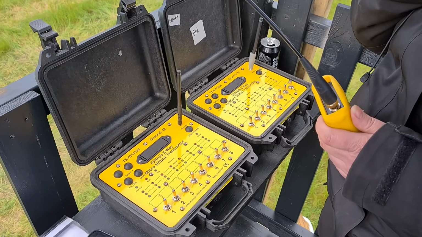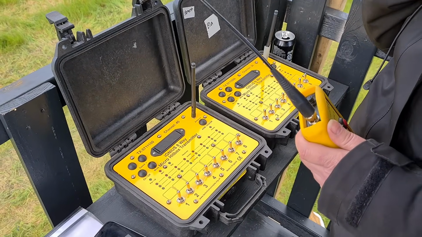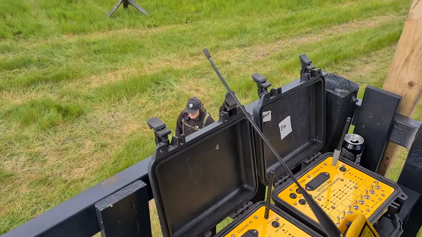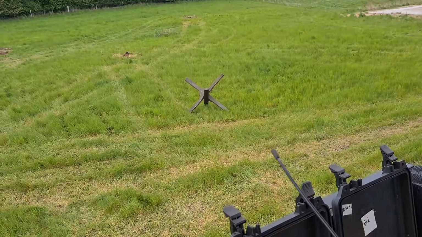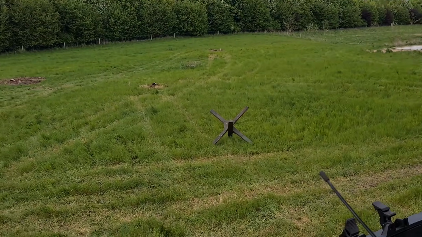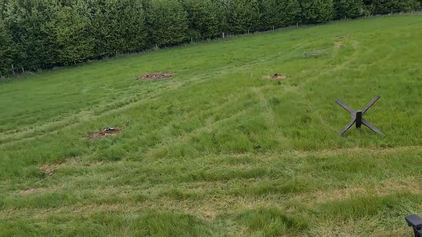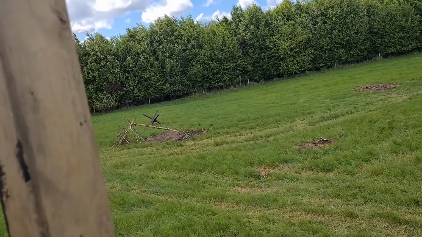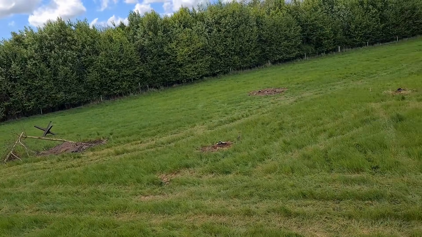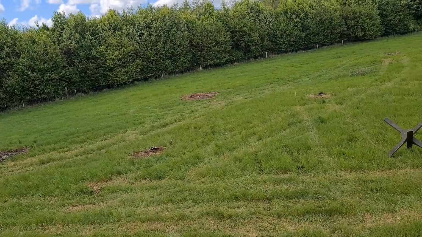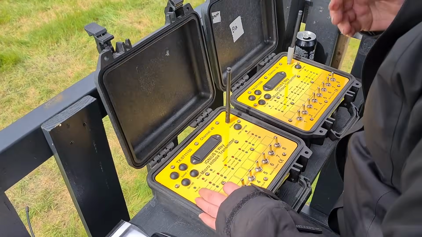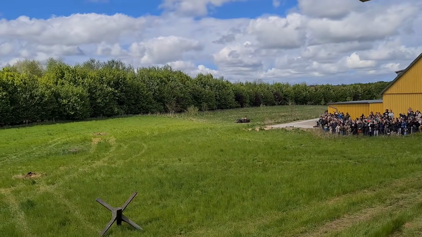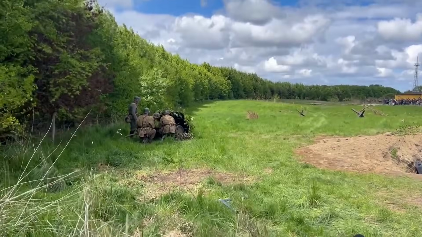Now we are in the control tower, where everything is managed. Here, we see 2 boxes with remote control switches for all the bombs that have been placed on the battlefield. Soon, this will be the site of the final battle between the Germans and the Allies. This advanced system gives them full control over the explosions, ensuring every detonation happens exactly when and where it should.